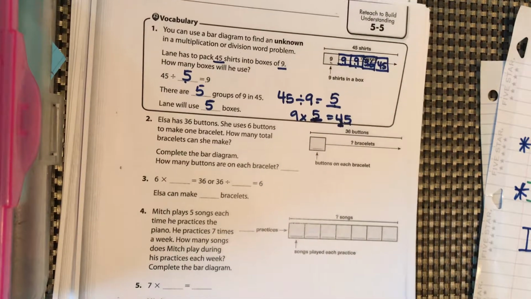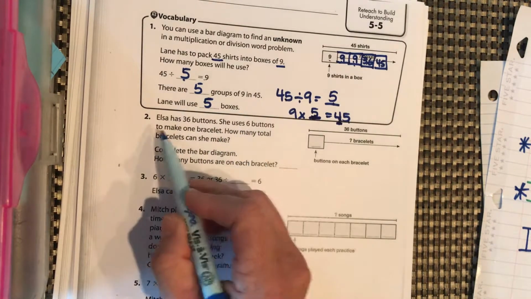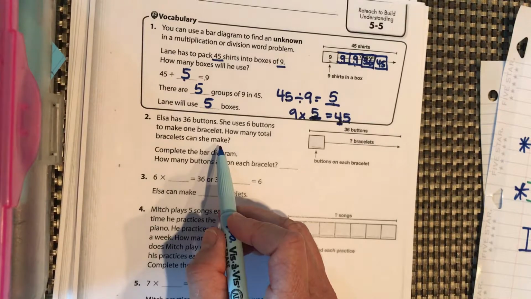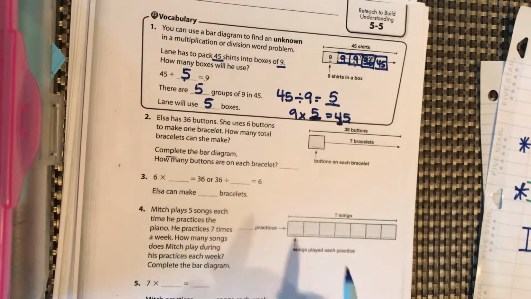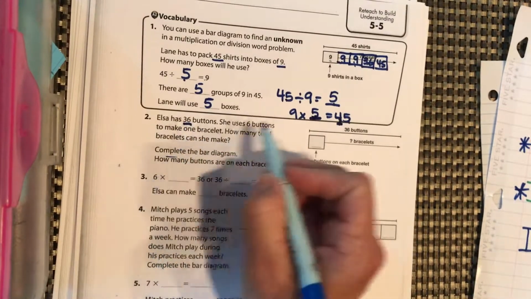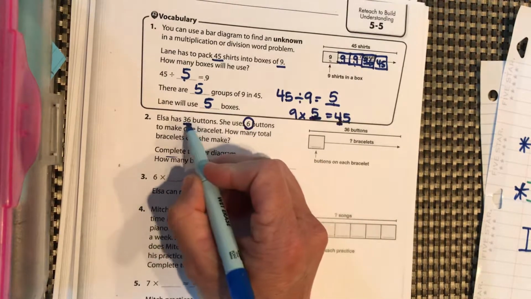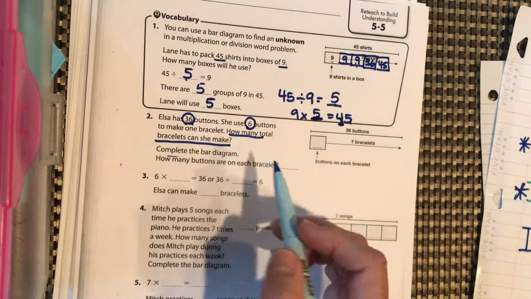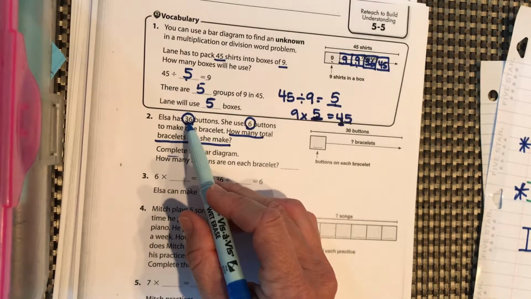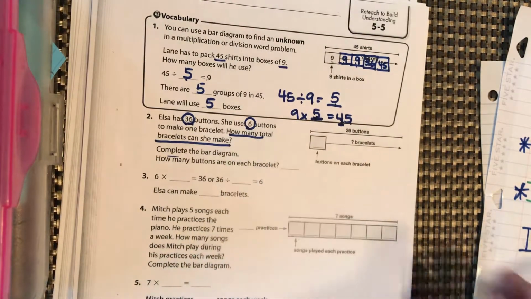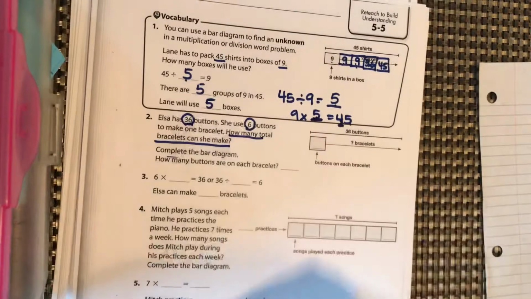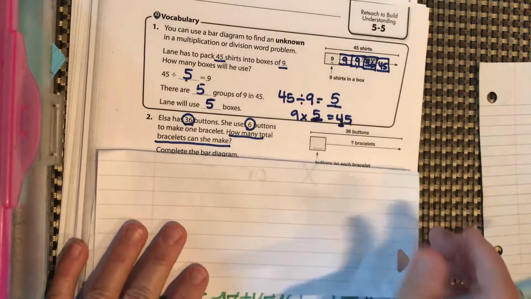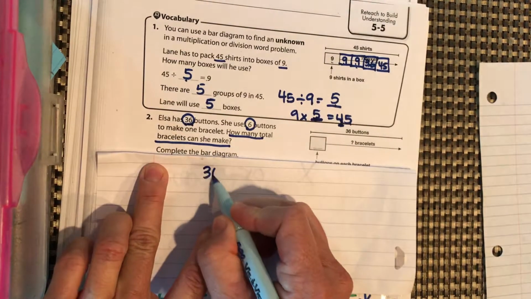Okay, Elsa has 36 buttons. She uses 6 buttons to make 1 bracelet. How many total bracelets can she make? Let's complete the bar diagram. Okay, so we have 36 buttons, 6 buttons total. Our question, how many total bracelets can she make? So she has a total of 36 buttons. She's going to use 6 buttons on 1 bracelet. So again, let's just draw a picture so we can understand what it is we're talking about. So she has a total of 36 buttons.